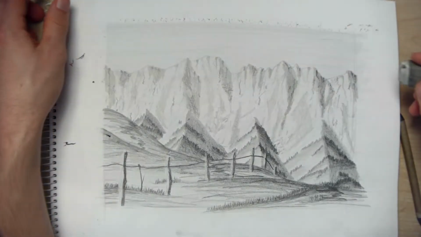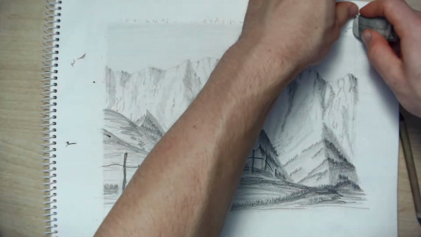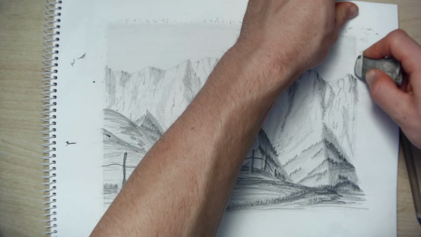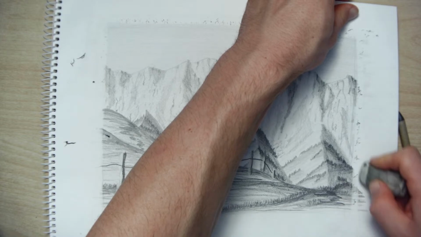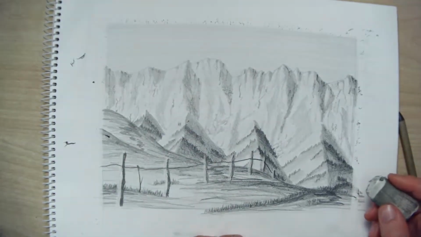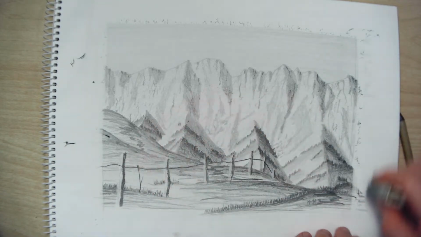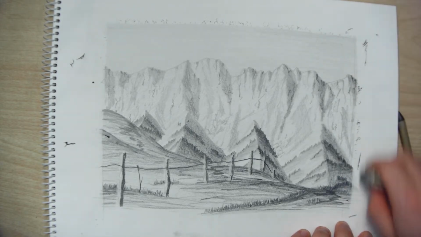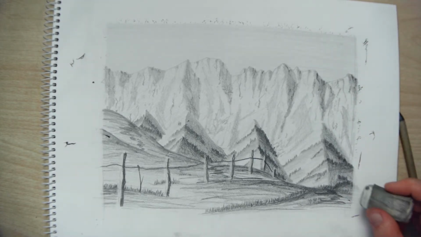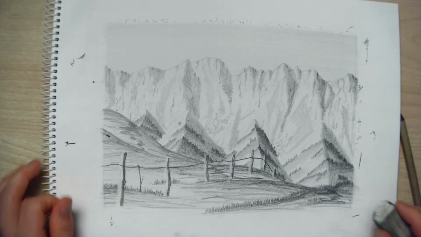And I'm happy that I tried this out today and just went into it with the mindset of really simplifying those shapes down back there and not having too many great areas where the mountains overlap, so that it looks more like one mountain range going from the left to the right. Okay.